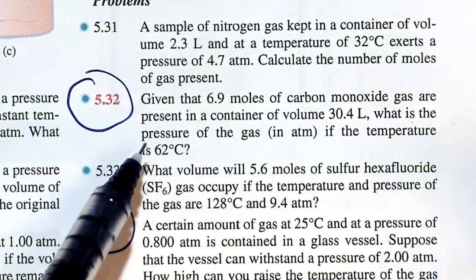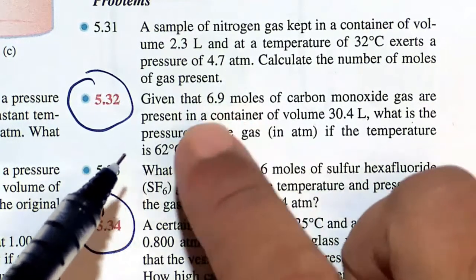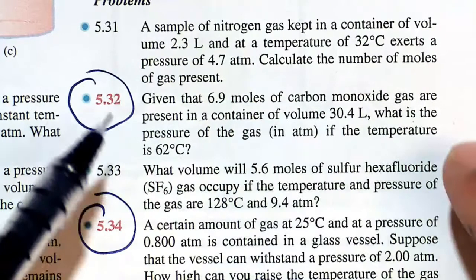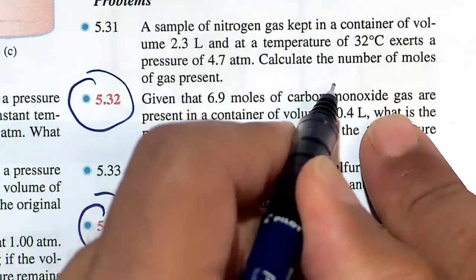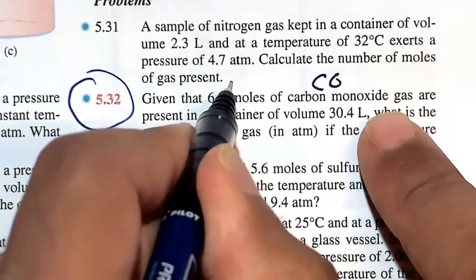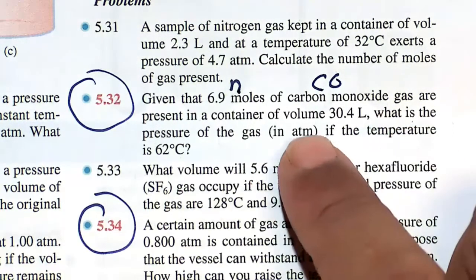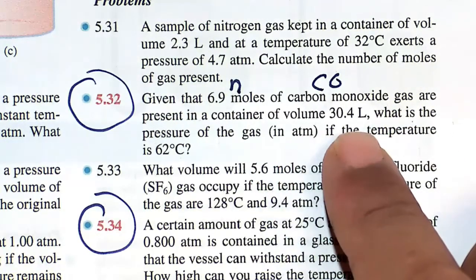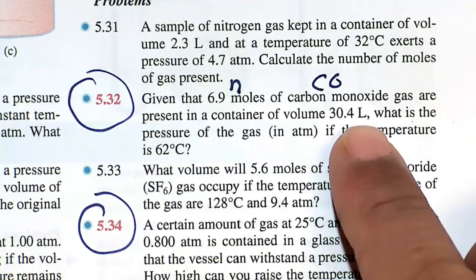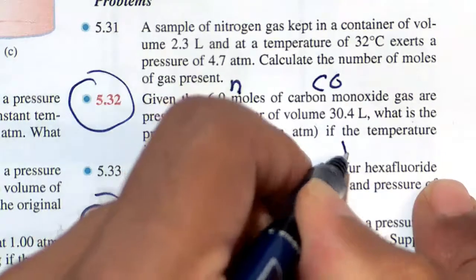So here's a problem that involves the ideal gas law, problem 532. We have the number of moles of carbon monoxide, CO, and that's the number of moles N, 6.9 moles, which are present in a container that occupies 30.4 liters of volume. We're going to call that V.